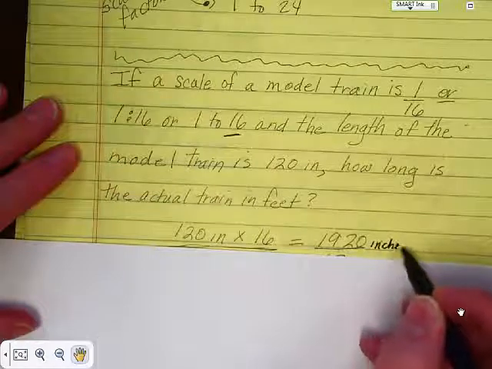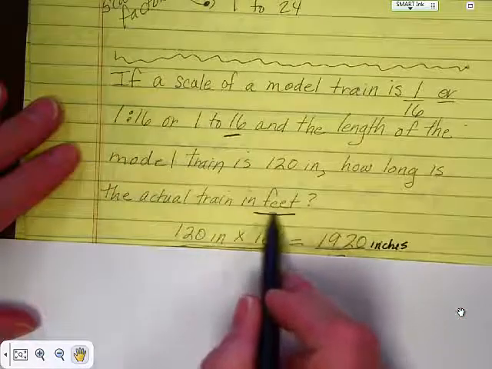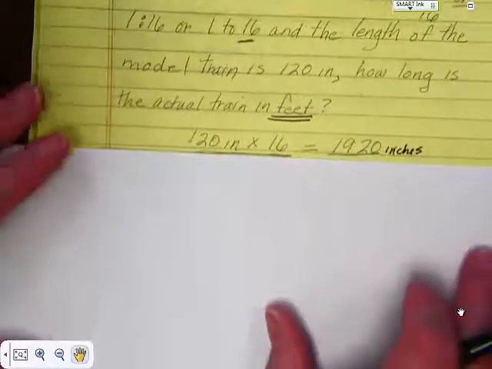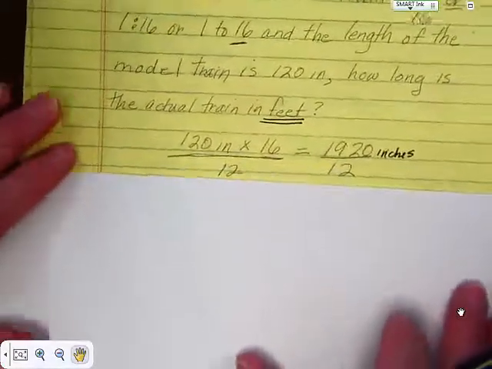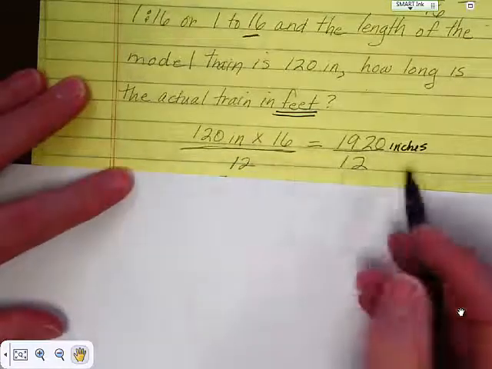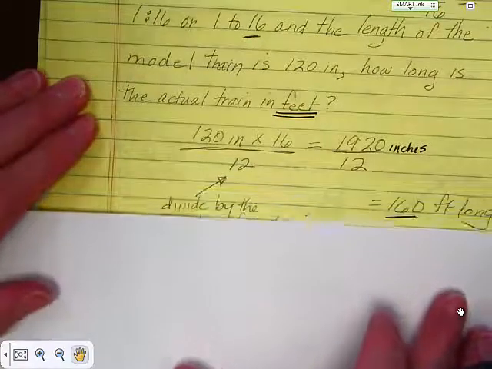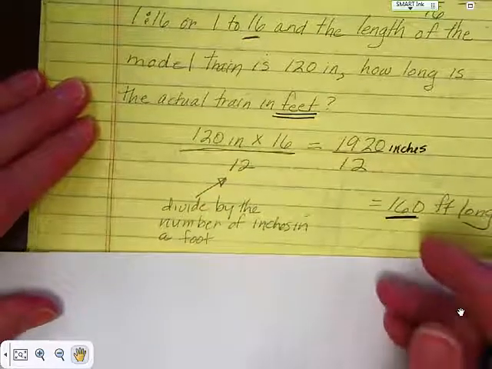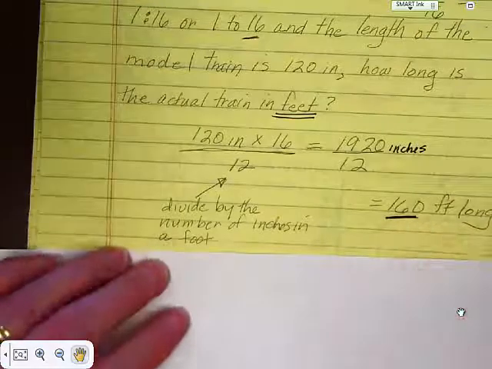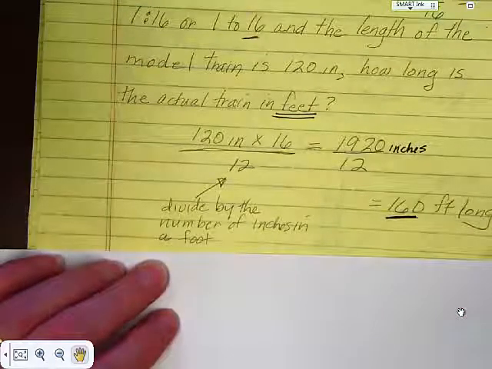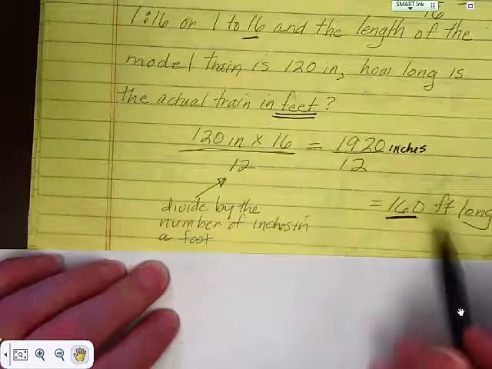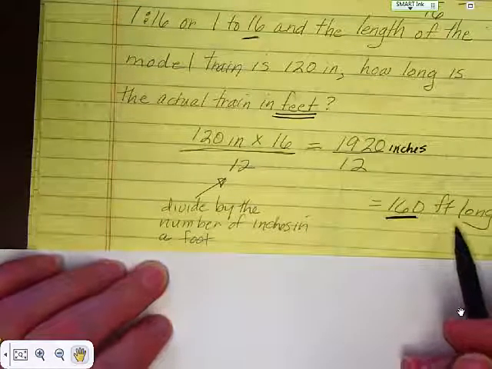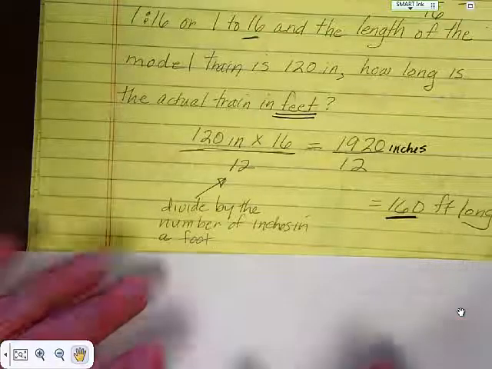Now, I believe that the question asked for feet. So what would you have to do to turn it into feet? Well, yeah, that's right. You would have to divide it by 12. So both of these sides I'm dividing by 12, okay? Divide by the number of inches in a foot, and you would get the answer that if the model train is 120 inches long and a scale factor is 1 to 16, then the actual train is going to be 160 feet long, which is 1,920 inches.